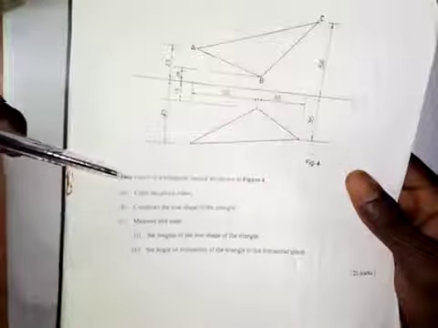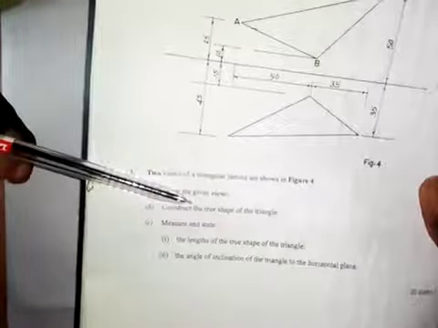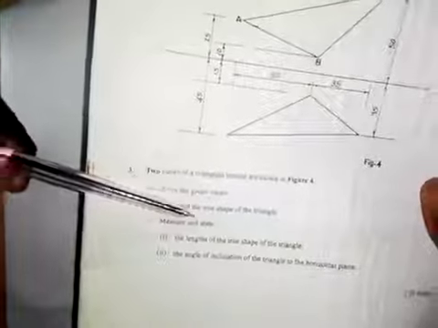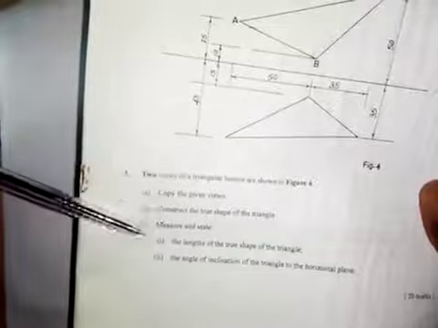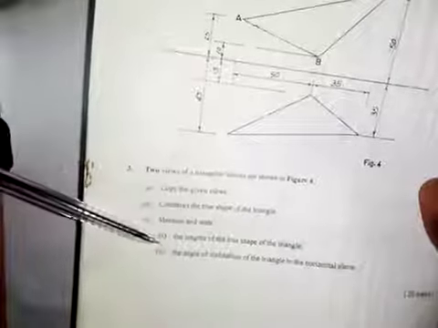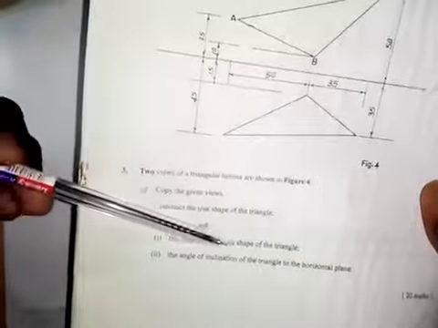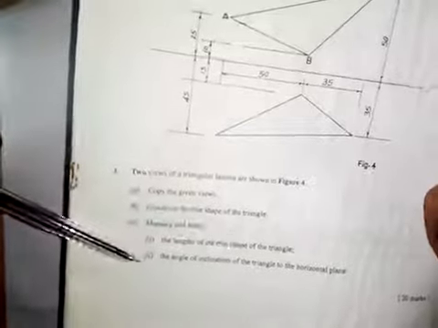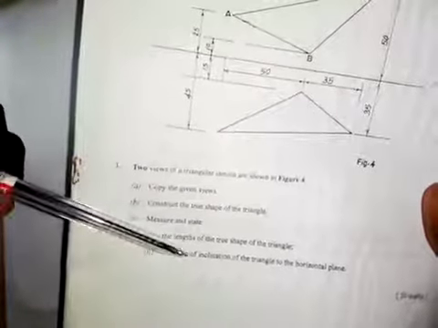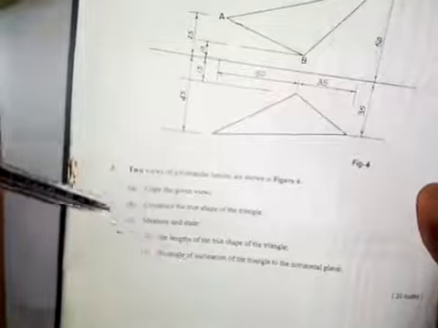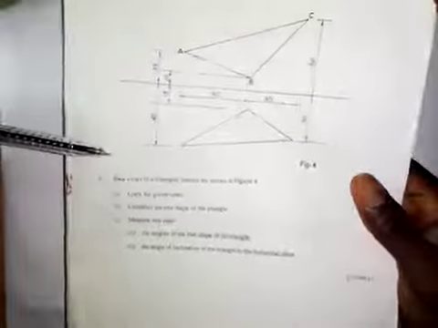As we have here, there are two views of a triangular lamina shown in figure 4. Question A says copy the given views. Question B, construct the true shape of the triangle. Question C, measure and state: Roman figure 1, the length of the true shape of the triangle, and Roman figure 2, the angle of inclination of the triangle to the horizontal plane. So those are the things that we are to do.